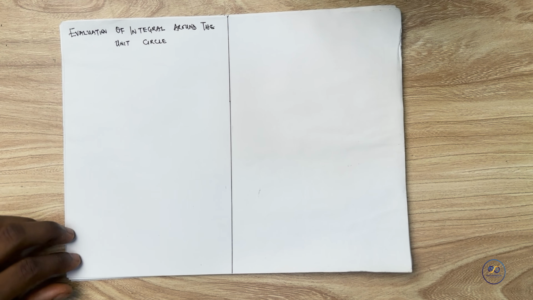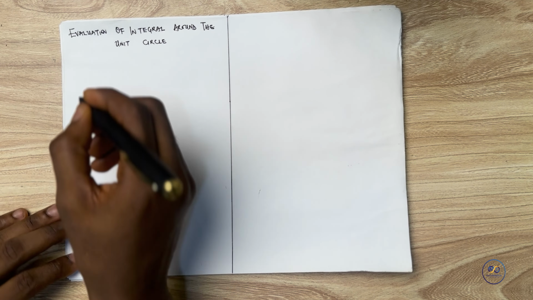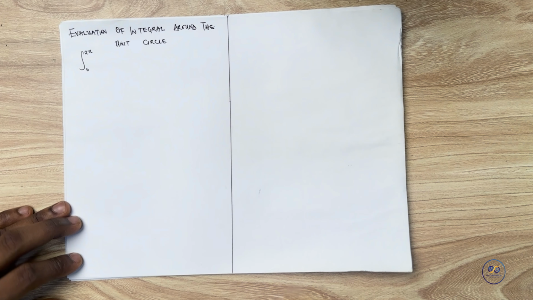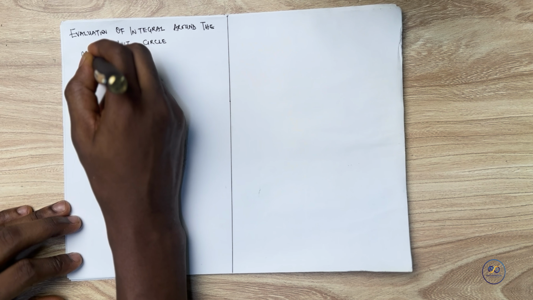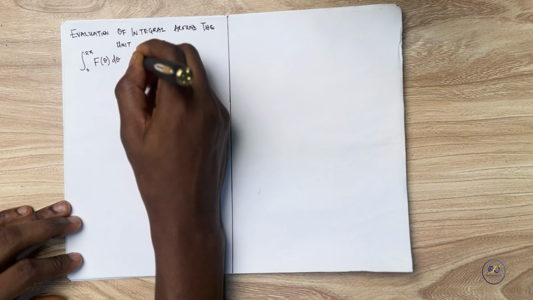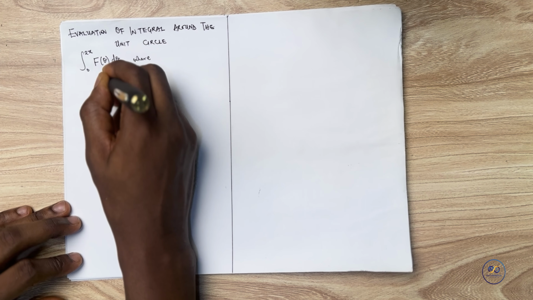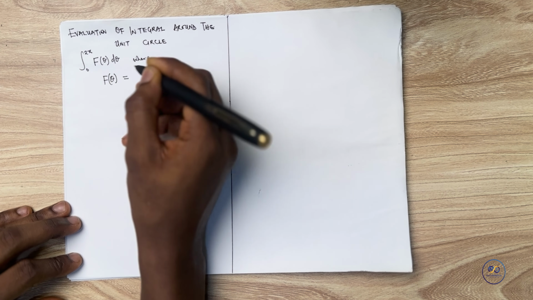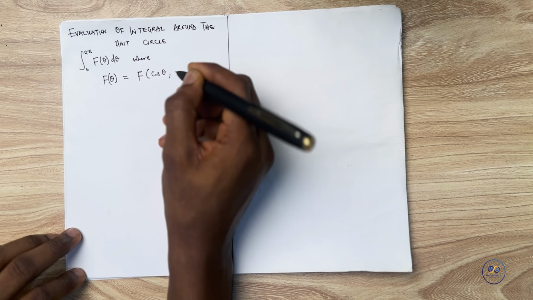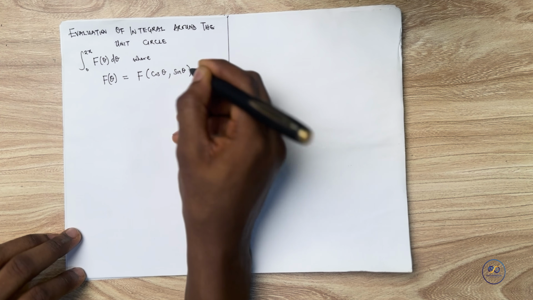But first and foremost, let us write our modus operandi. We are talking about integrals of this form. There is a bound, hence why we call it a definite integral. And then we have f of theta d theta, where f of theta usually refers to functions in terms of either the cosine function or the sine function.